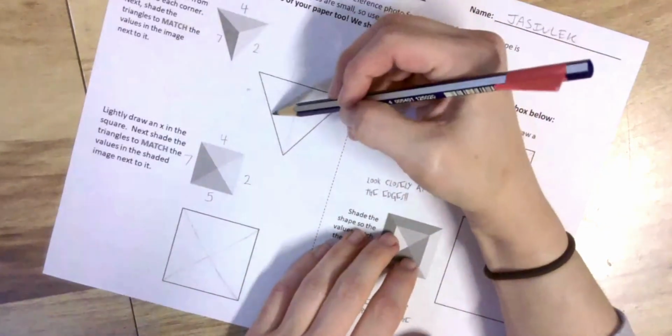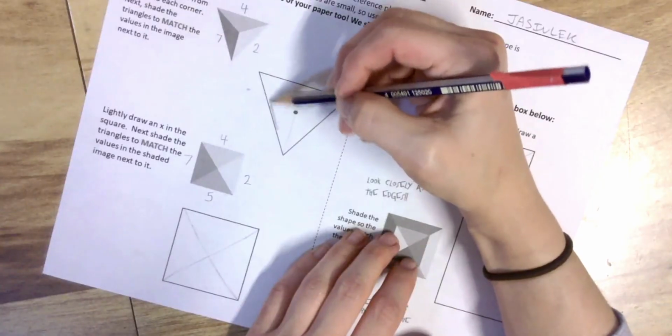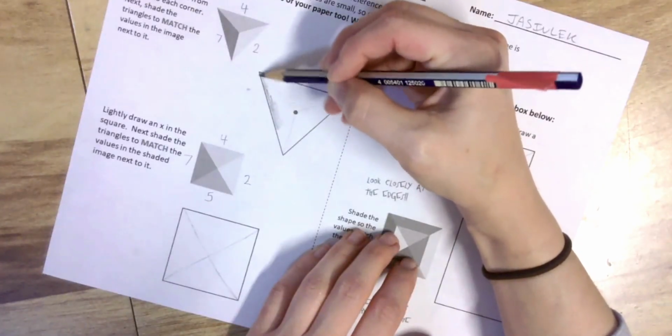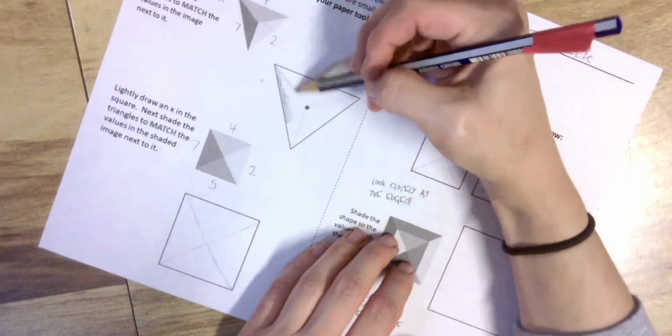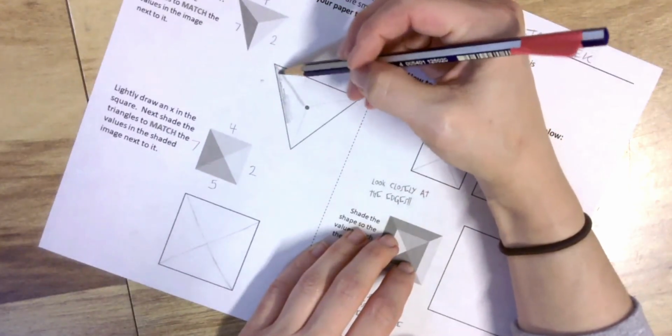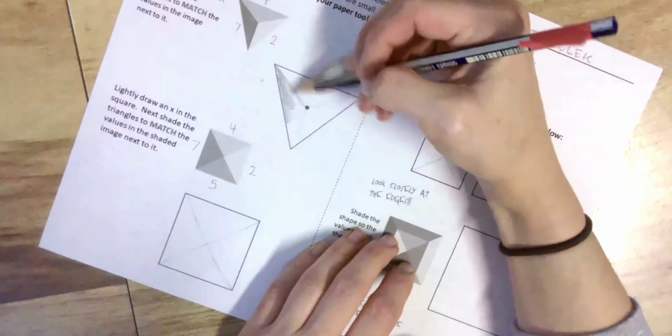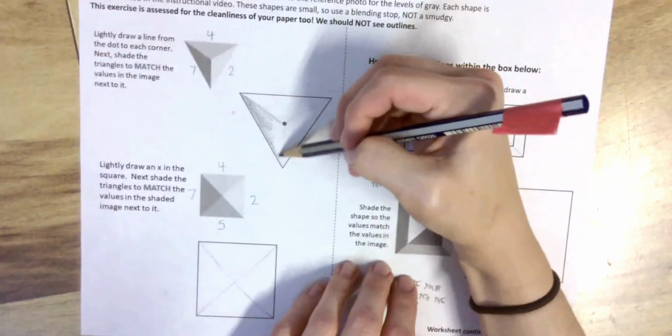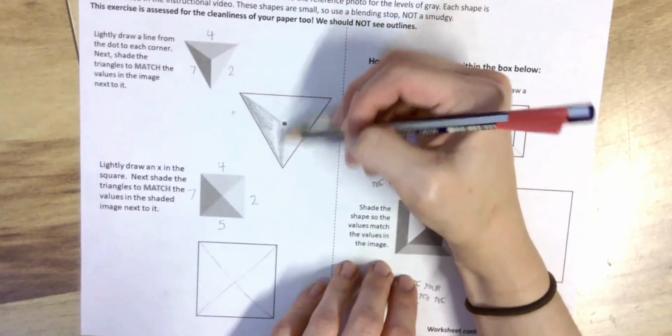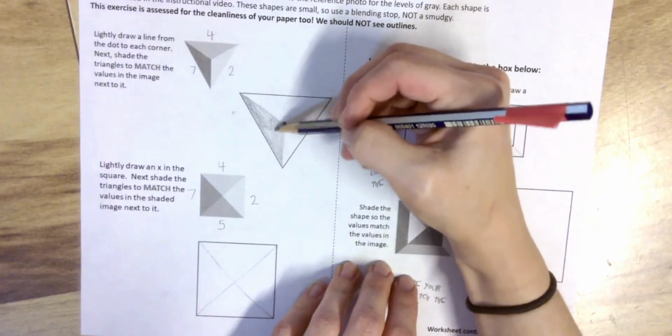So I'm going to actually shade using my 2B pencil because I know I can get a lot darker. So again, when you're shading this area, you want to make sure you're not going super dark right at the edge, but we want to apply enough graphite so when we go back in with our blending stump, it will be easier to actually blend the values.